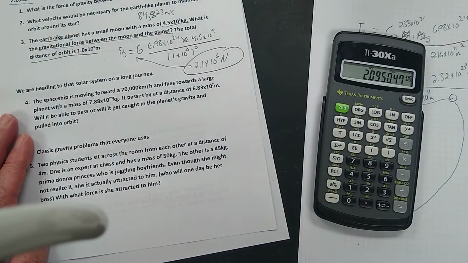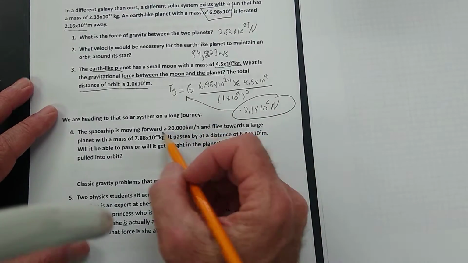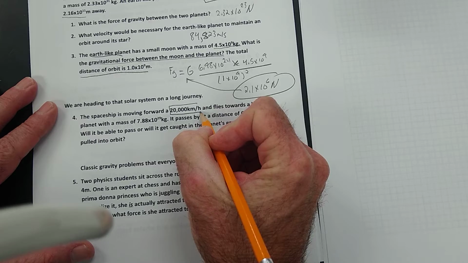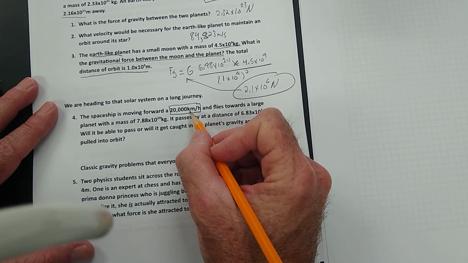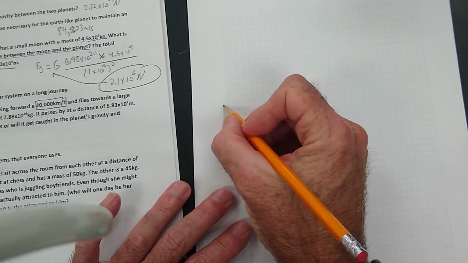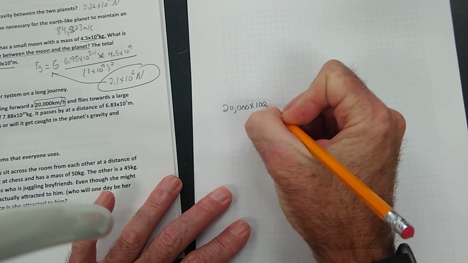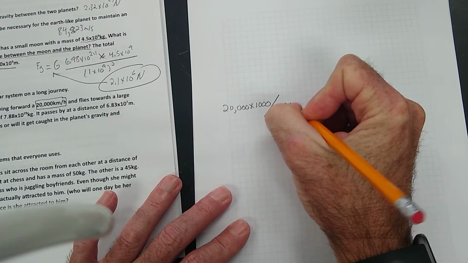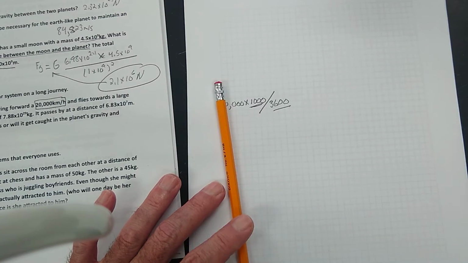All right? We're heading on a long journey. The spaceship is moving forward at 20,000 kilometers per hour. Let's convert that to meters per second. You would say 20,000 times 1,000 divided by 3,600. This changes it to meters, this changes it to seconds.